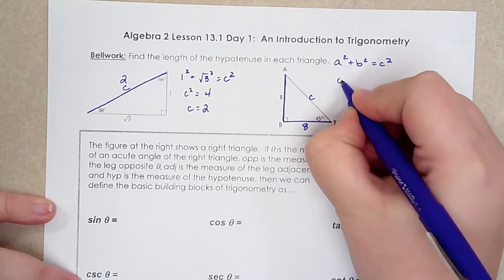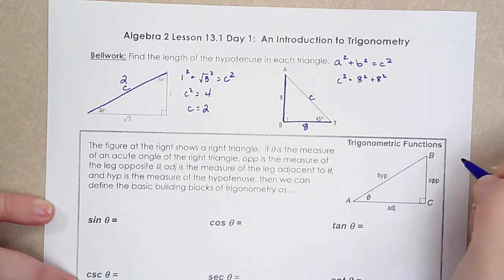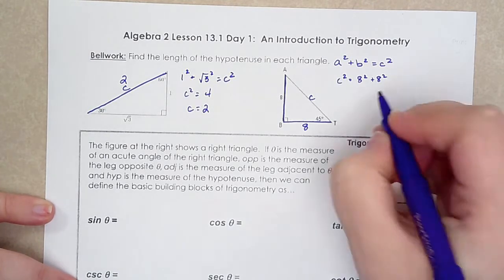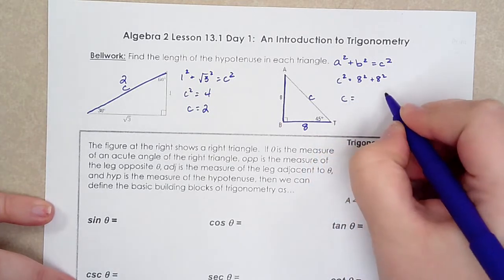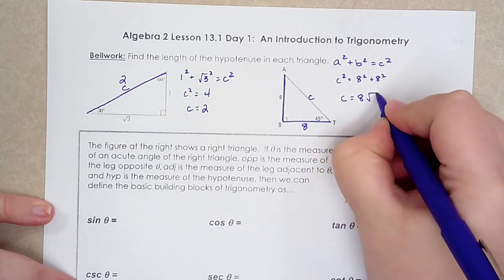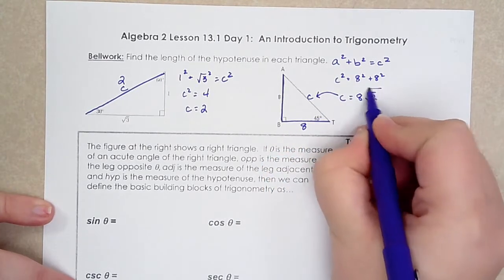So let's plug that into the Pythagorean theorem. 8 squared plus 8 squared is 64 plus 64, which is 128. I'm going to take the principal root and simplify it so that you don't have to: 8 root 2, making that the length of our hypotenuse.